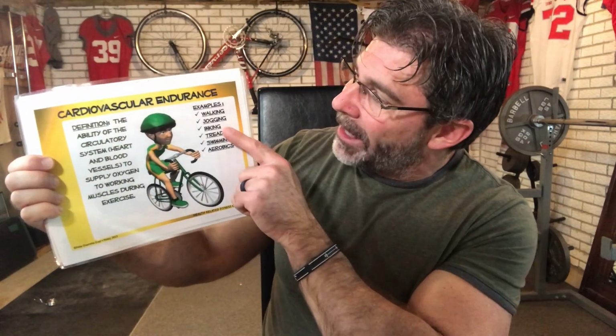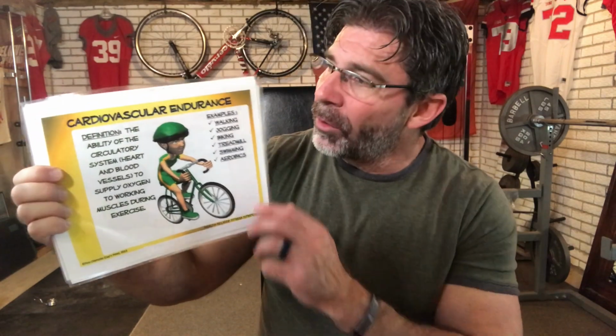So examples: walking, jogging, biking. I would say biking lightly, not doing a sprint, okay? A treadmill, jogging, swimming, and aerobics, okay? So oftentimes cardiovascular and aerobic go hand in hand, all right? So the opposite of aerobic would be what we'd call anaerobic, okay? And I've mentioned some of that in our previous videos, okay? So in fact, why don't we go to something that would be more anaerobic?